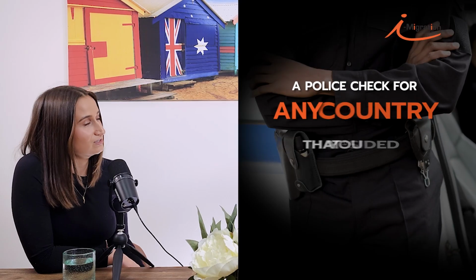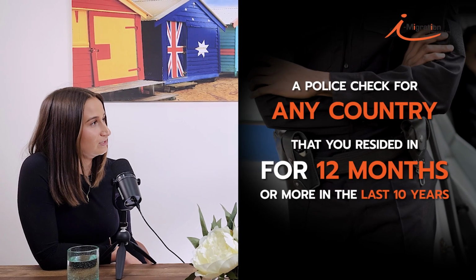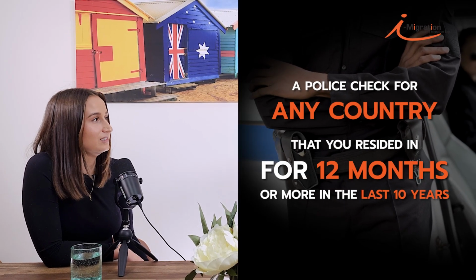Just basic health and character requirements as well. Explain a little bit about character, like what do they need, police checks or what? Or just a declaration? So generally we provide a police check for any country that you've resided in for 12 months or more in the last 10 years. So that would be either an overseas police check or an Australian police check, depending on their background. Okay, and health check? Yeah, health check, which will be done after the visa is lodged.